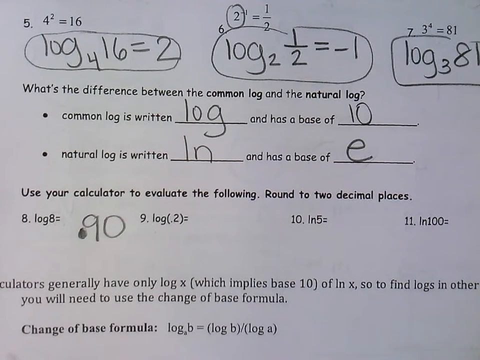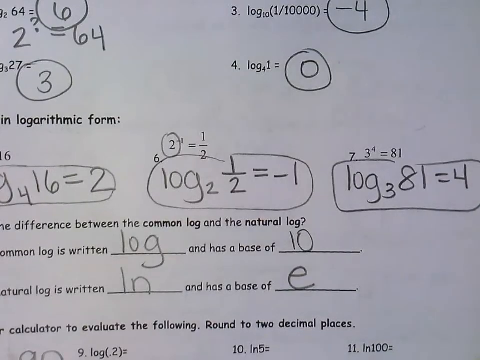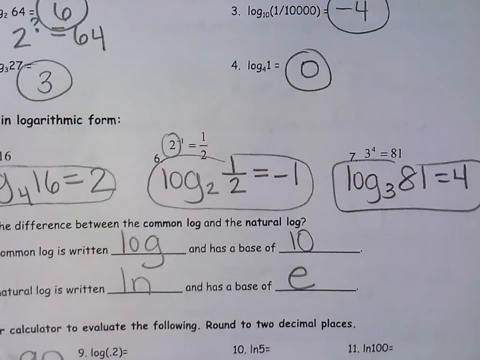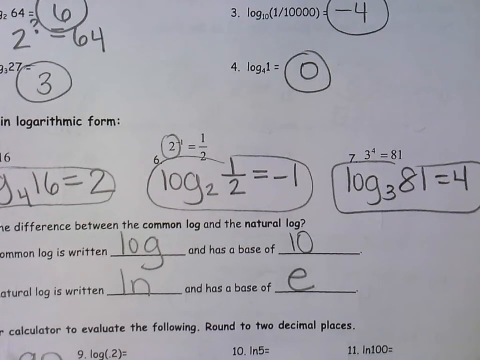It does come out negative. You do log of 0.2. Everyone found those buttons okay? Just because when we solve things, it should just be second nature. It's just an operation on your calculator.